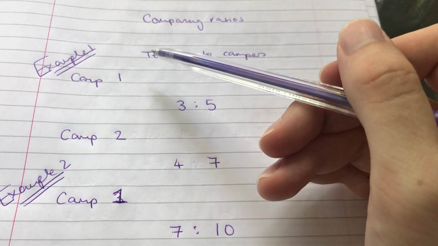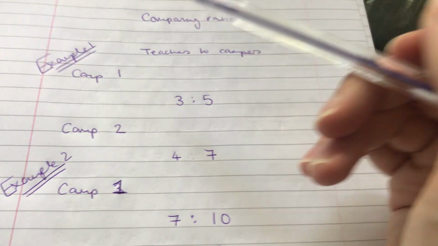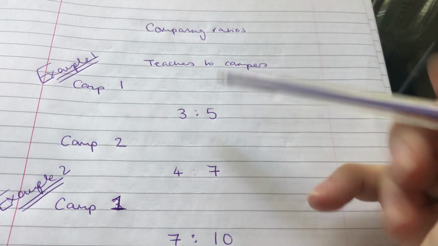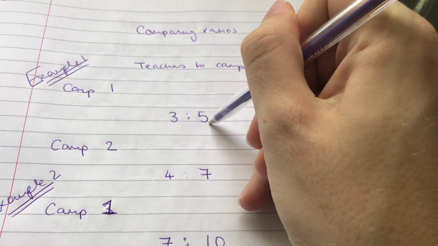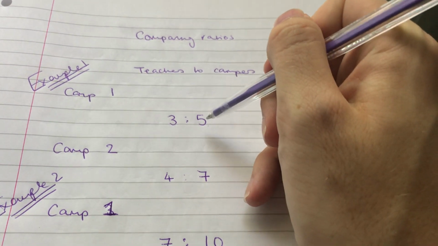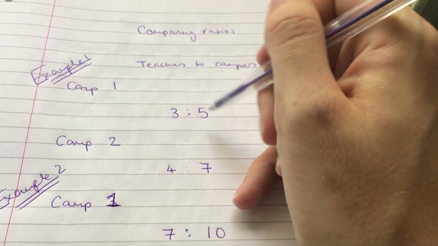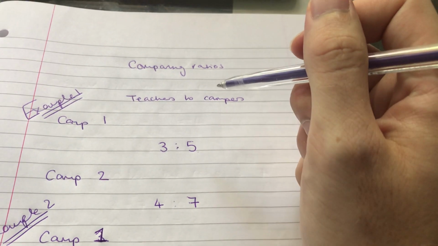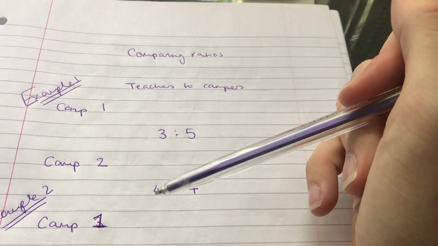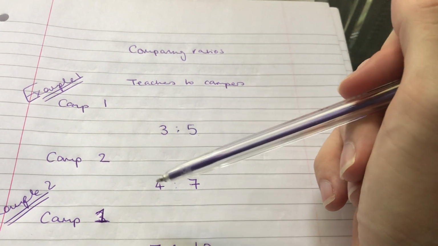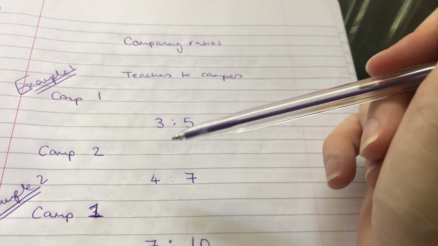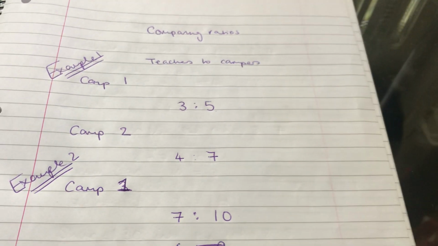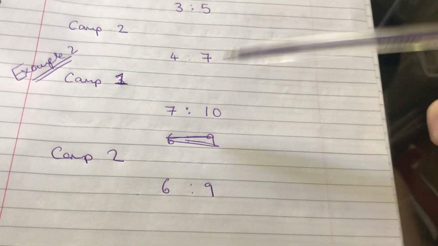We're told that the ratio of teachers to campers in both of these two camps is expressed in this form A to B. So that would be teachers to campers, because it says teachers to campers. So 3 to 5, 3 teachers for every 5 campers. And if each camp has the same number of teachers, work out which camp has more campers for each of these two examples here. You had some examples, but we've got some similar ones here.